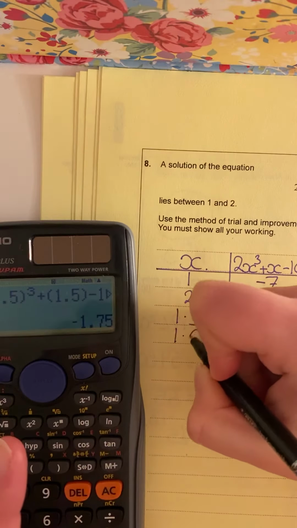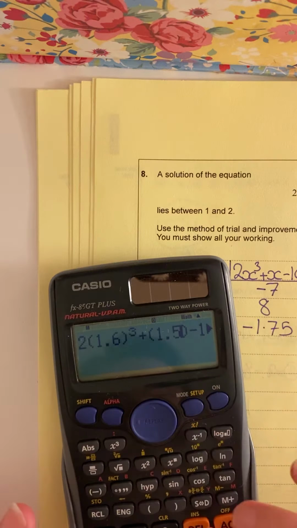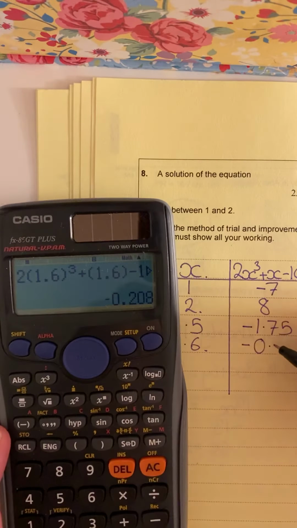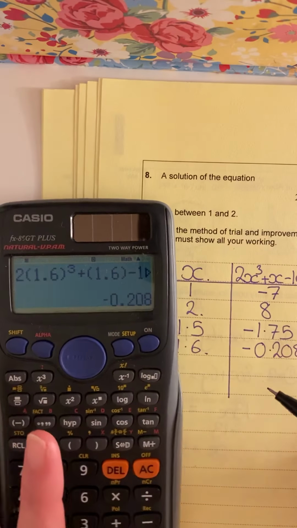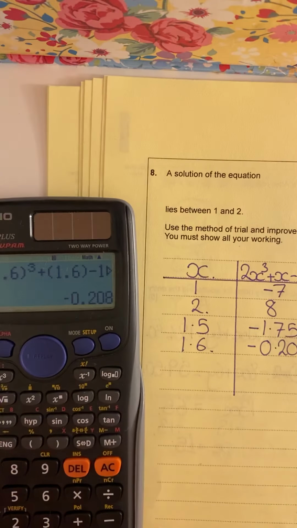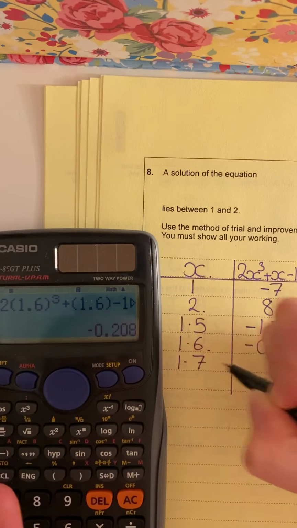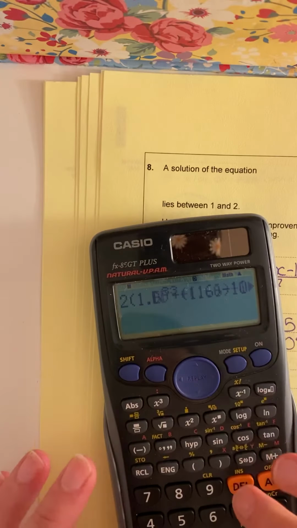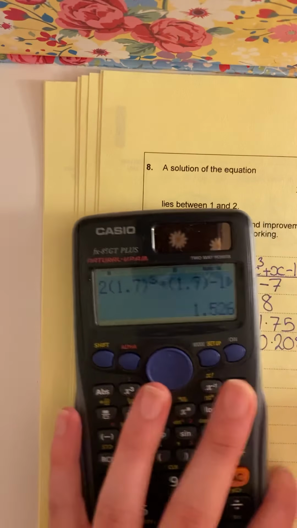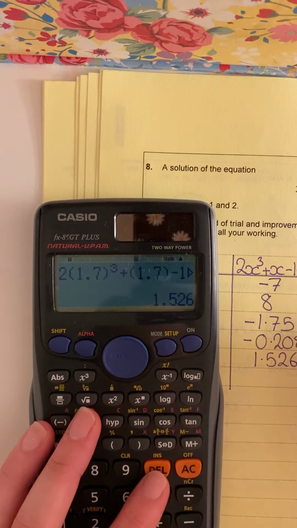So I'm going to try 1.6, which gives me minus 0.208, still too low, which I think will be pretty near, but I have to check on either side of what I think my x is going to be, so I have to double check 1.7. See what I get then. So that's going to give me 1.526, which is too high.